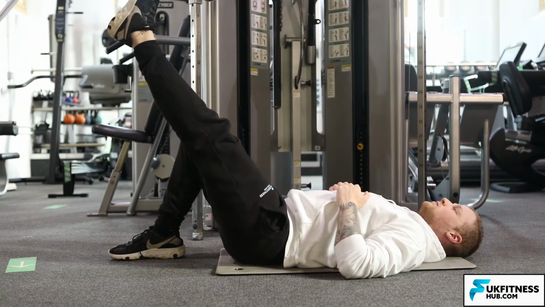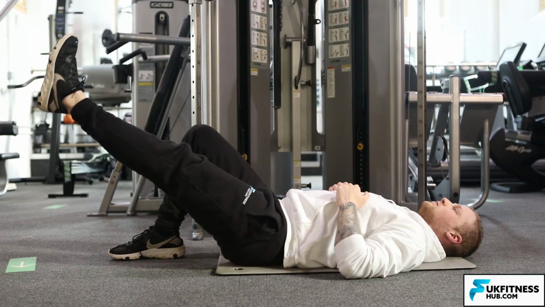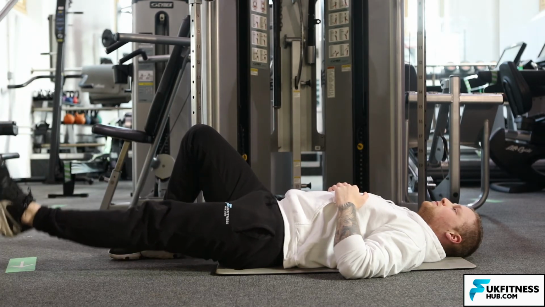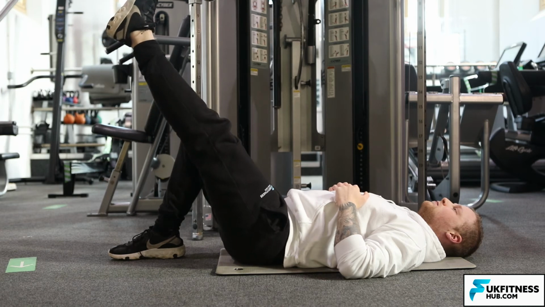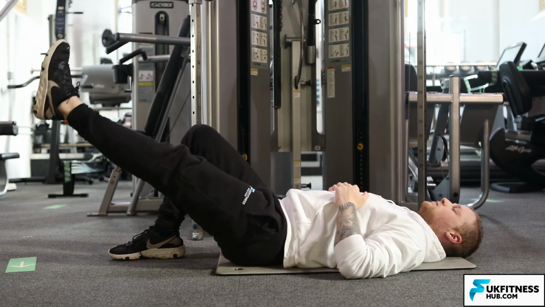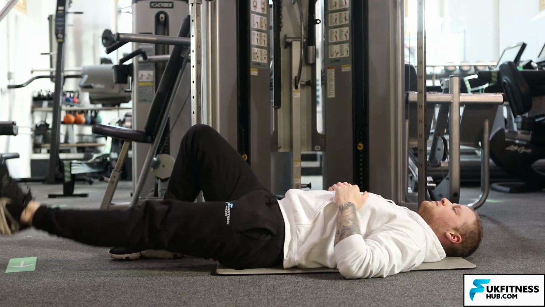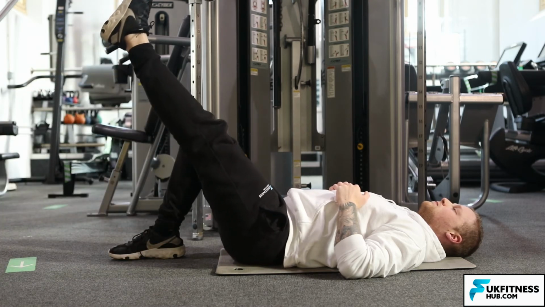When raising, as soon as my knee is in line with my opposite knee, I return back to the start position. Remember to keep your core braced as you do this movement, and feel free to use a pillow underneath your head for additional neck support. Work up to 3 sets, completing 15 repetitions on both sides.